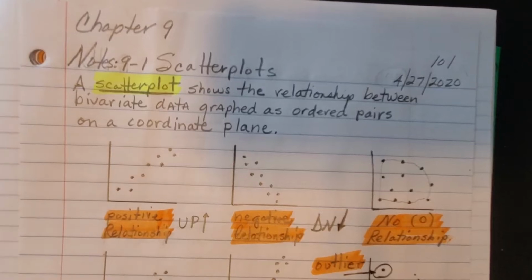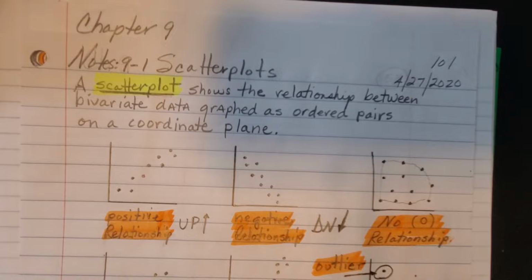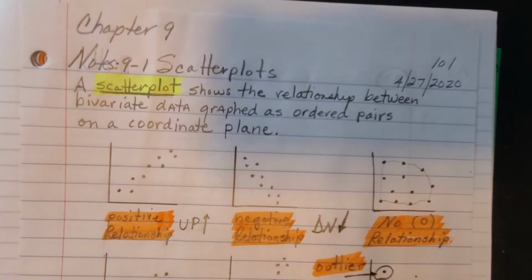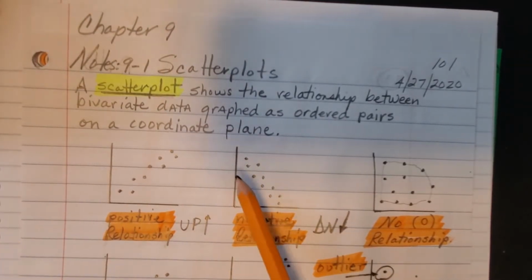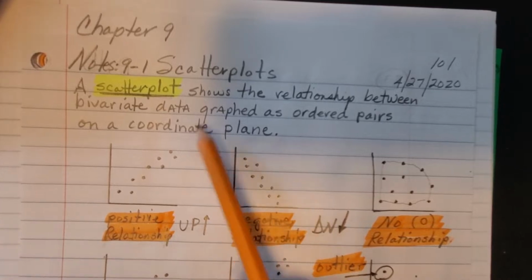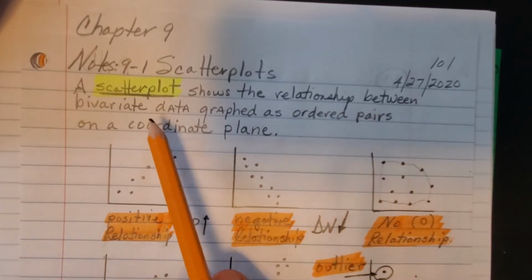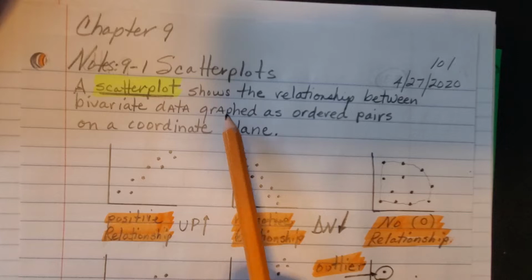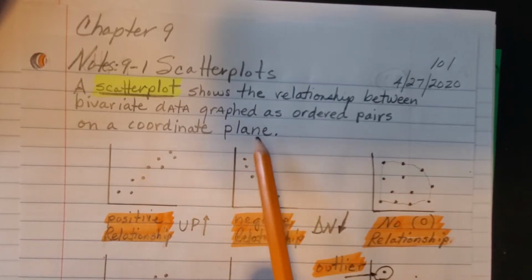Okay, now we're going to start on scatterplots. This is chapter 9, and we're going to talk about the relationship between the variables in scatterplots. I'm going to quickly go through the notes here. A scatterplot shows the relationship between bivariate data graphed as ordered pairs on a coordinate plane.